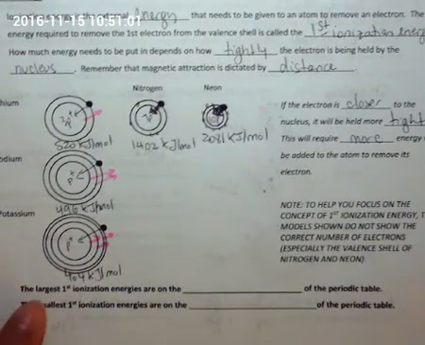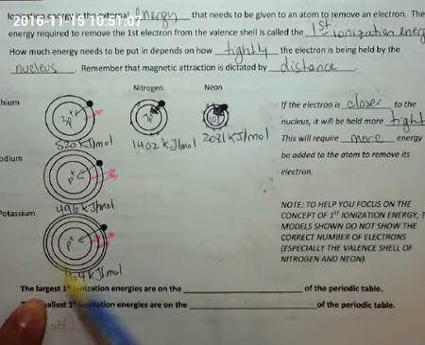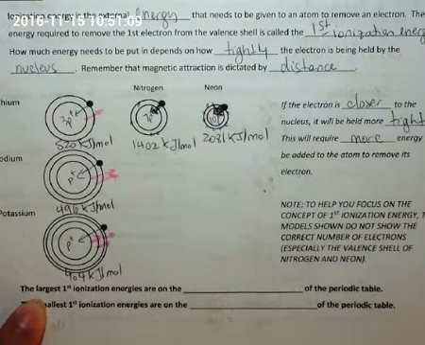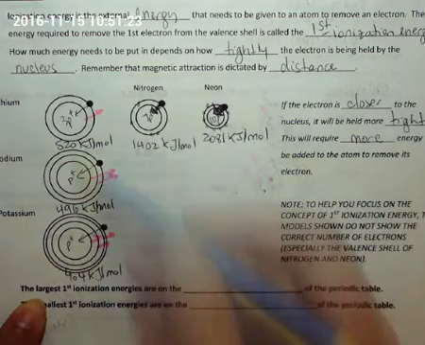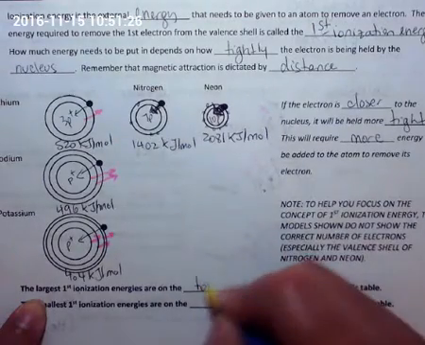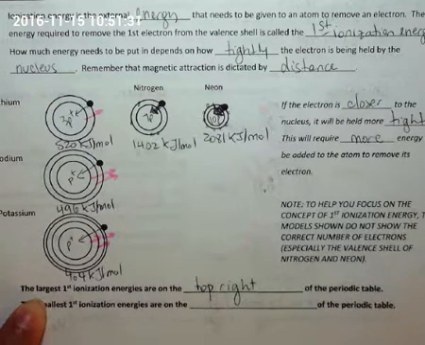Now, where are the largest ionization energies on the periodic table? Who has the largest value? Neon, according to this picture here. But really, what corner of the periodic table is that? Who's the biggest value, left or right? Top or bottom? So top right is going to have the highest ionization energy. So what element do you think is going to have the highest of all of them? Who's on the top right? Helium.